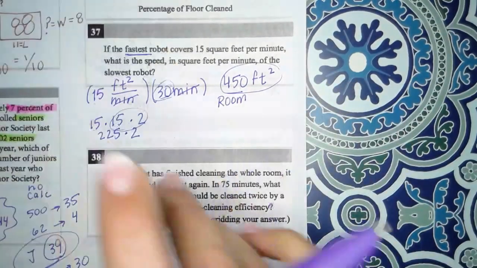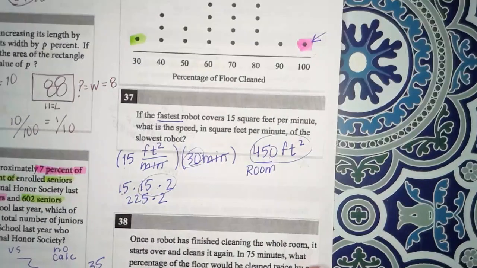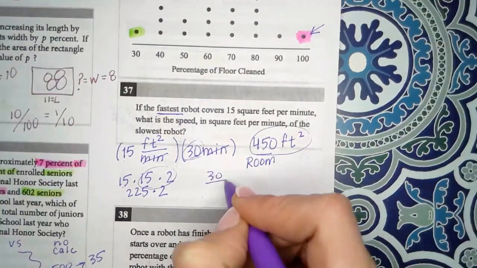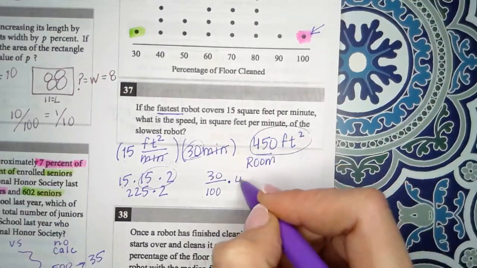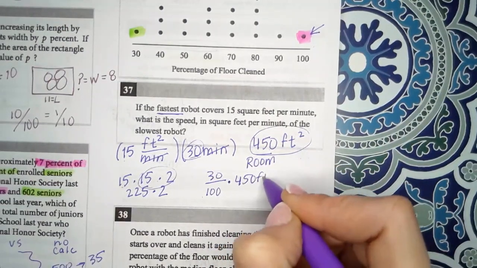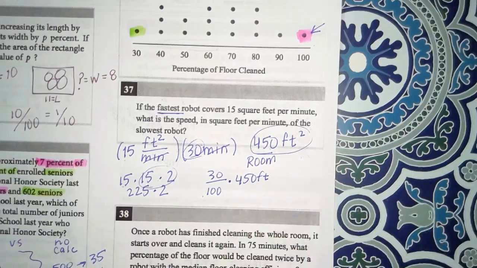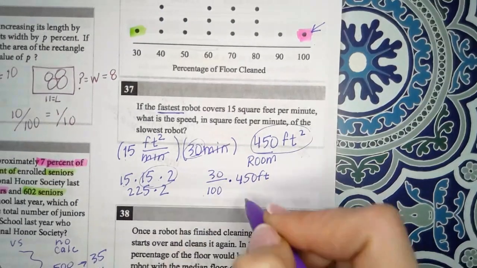The slowest robot cleaned what amount of that room? 30%. Right. 30% of the room. The room is 450 square feet. Right? And how long did it take it to do that? 30 minutes. In 30 minutes. So this is what it cleaned in 30 minutes.